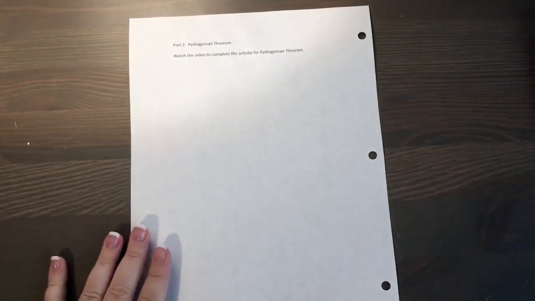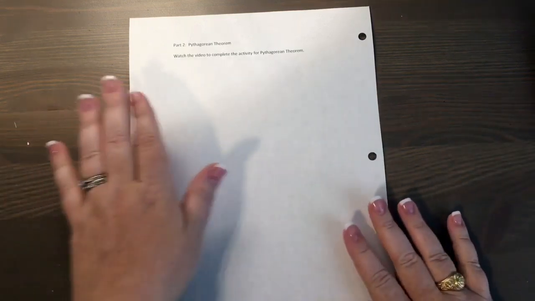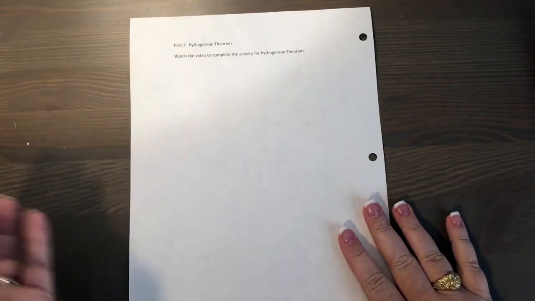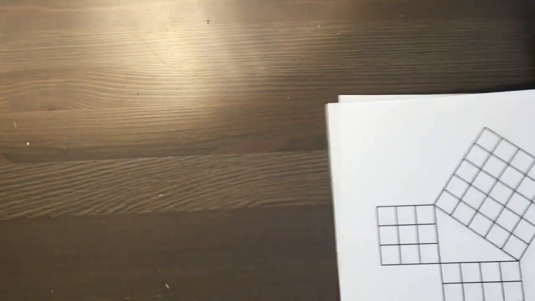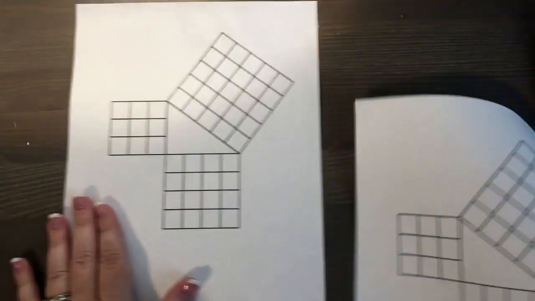Okay, so this video is going to show you how to complete the Pythagorean Theorem activity. I like this activity because it's really a great visual on how the Pythagorean Theorem came about and what it really means. This is going to go at this point in your notes in lesson 1.2, part 2, Pythagorean Theorem. What you should find in your binder is two sheets that look like this.